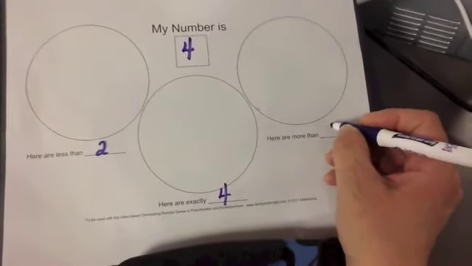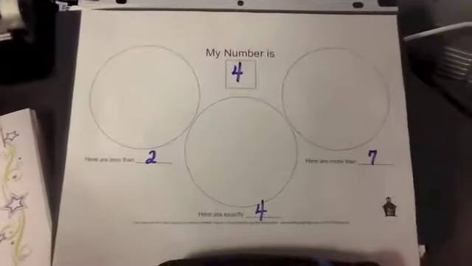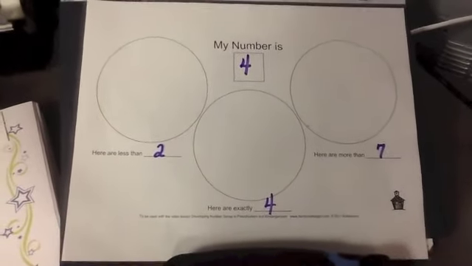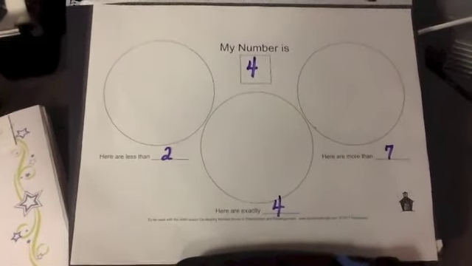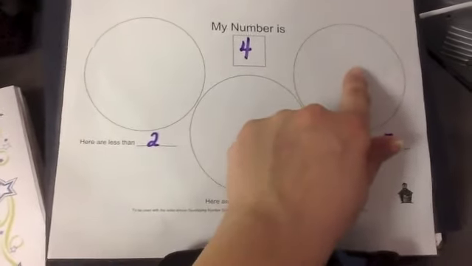So then we would choose, hopefully, a larger number, and we'll choose a number 7. Then I would either have the bingo dots, or I would have stickers, or something that maybe they could glue here, and they put the amounts inside here of some kind of object.